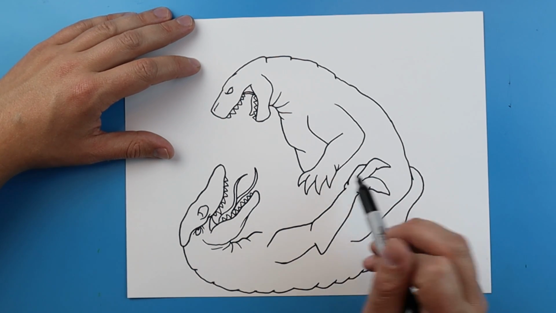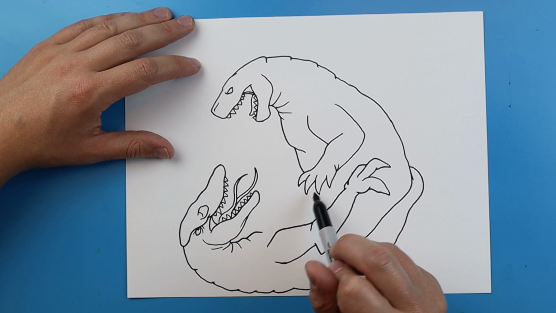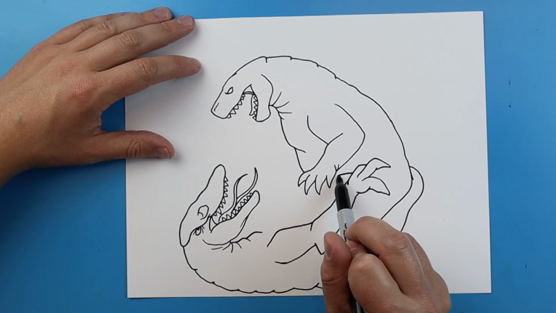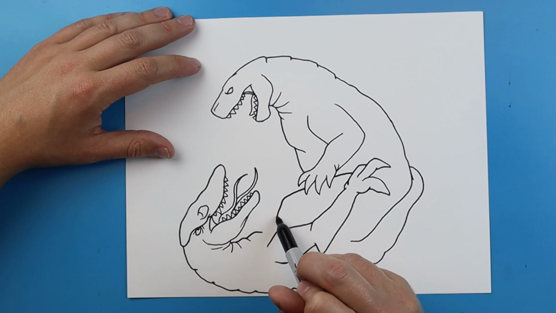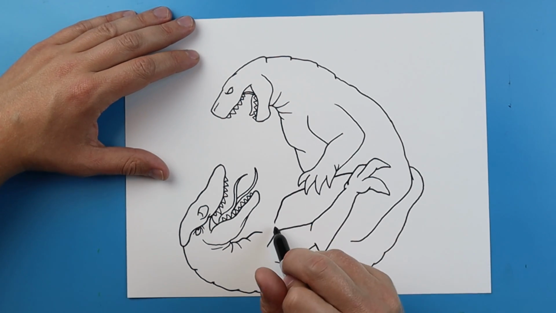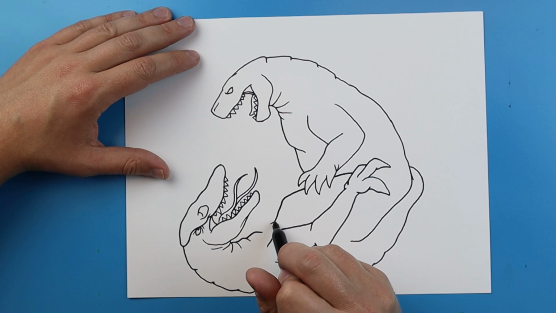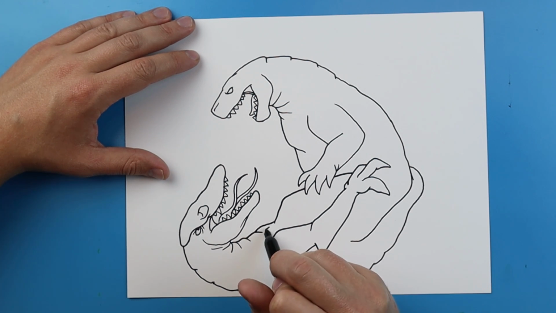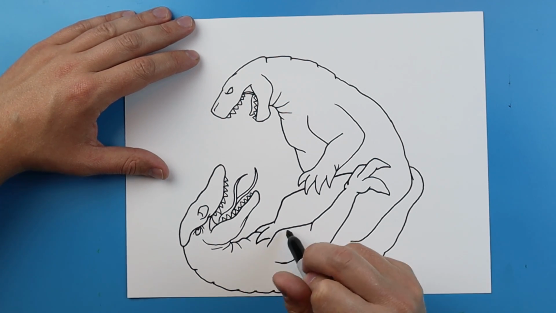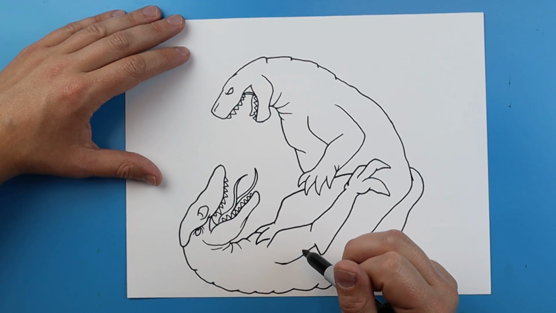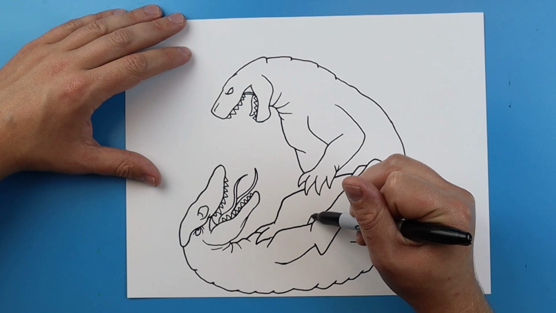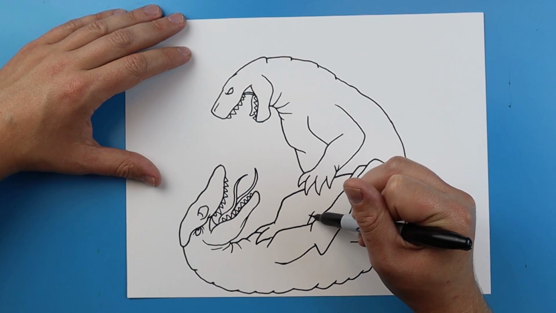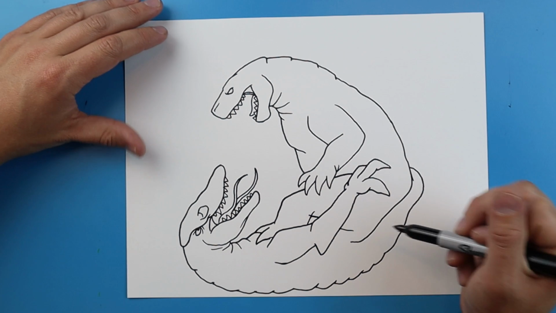Now, starting right here, I want to add Godzilla's leg, and I want it to look like he's pinning him down. So I'm going to draw a little line that's going to curve up here. It's going to go up and then kind of come down. And I want it to look like his foot has got him pinned. So I'm going to draw a little line down here, one that goes down to here. And then you won't really see much of that other foot because this arm is going to be in the way. But I am going to draw a line that's going to go up, and then it's going to curve down.